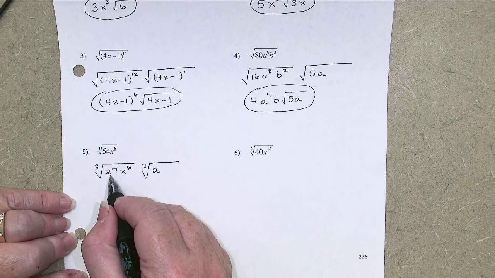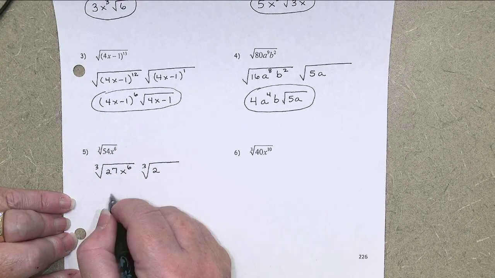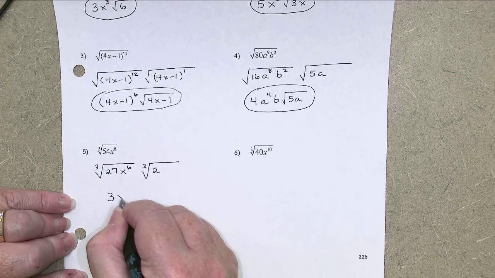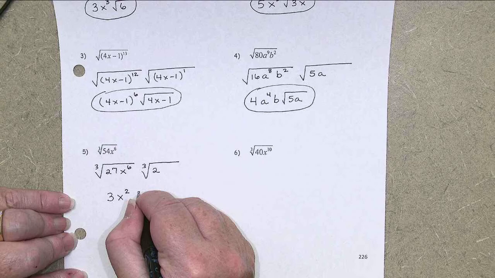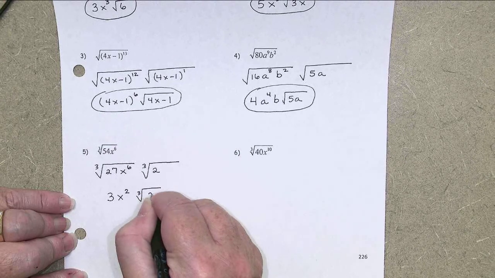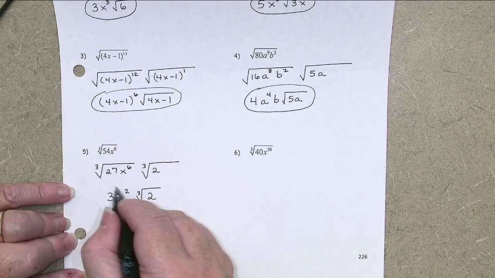All right, we take our cubed root here. Cube root of 27 is 3. And dividing my exponent by my index gives me x squared. The cubed root of 2 does not come out evenly, so it's still part of the answer.